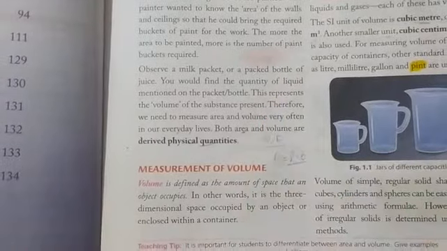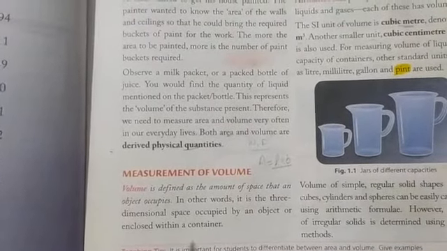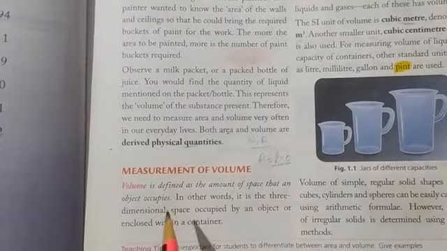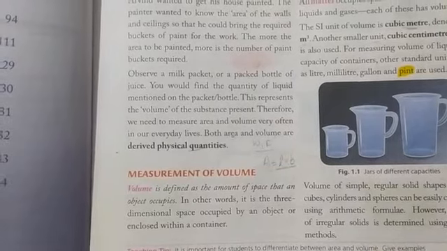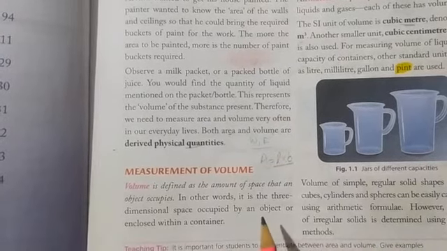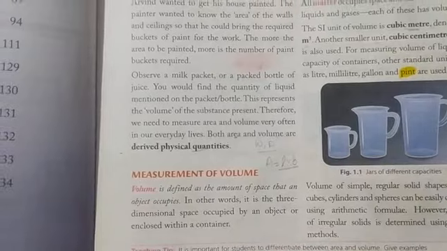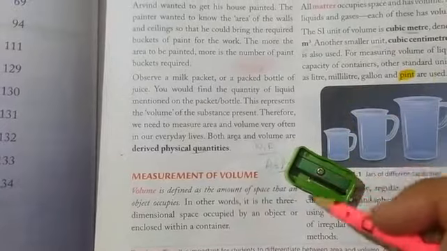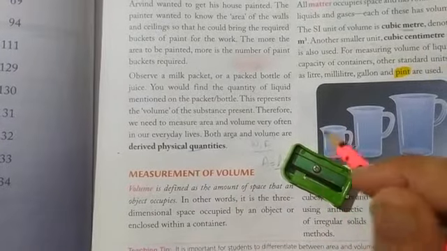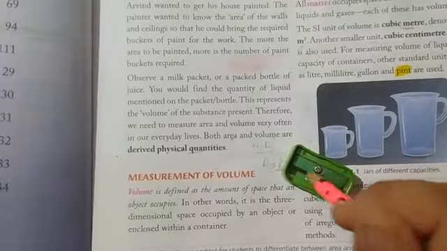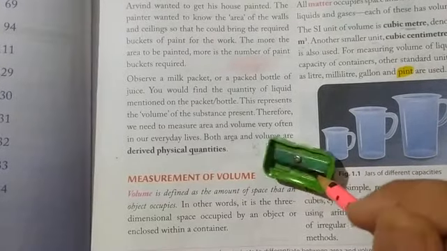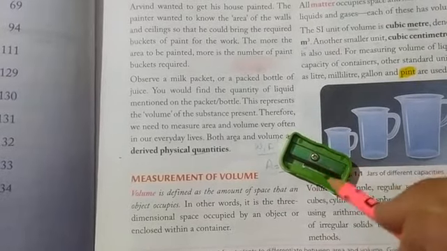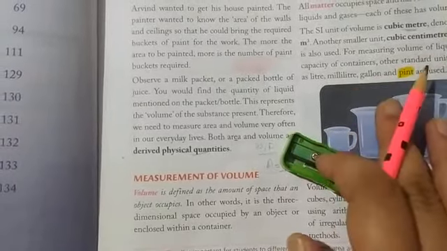Now you will learn about the measurement of volume. Firstly, what is volume? Volume is defined as the amount of space that an object occupies, or we can say that it is the three-dimensional space occupied by an object. For example, if we are having any substance like this sharpener, then what is the volume of this sharpener? It is the amount of space covered by it, or it is the three-dimensional space, that means the amount of length, breadth and height covered by the sharpener is known as its volume.